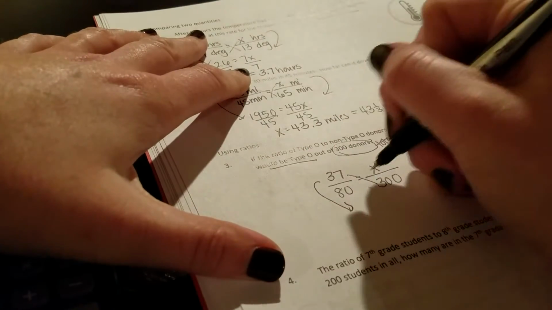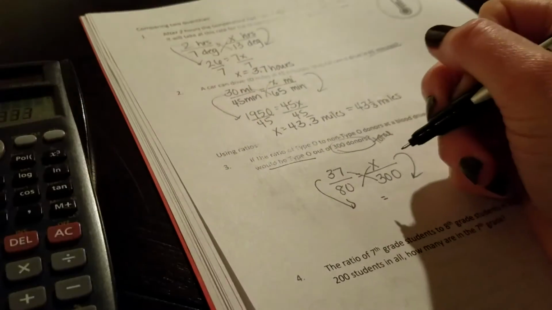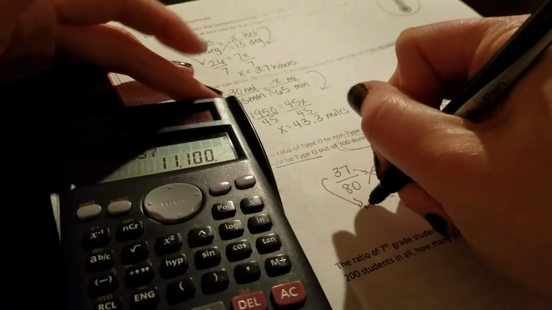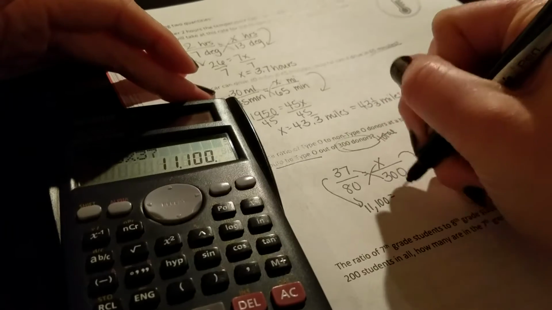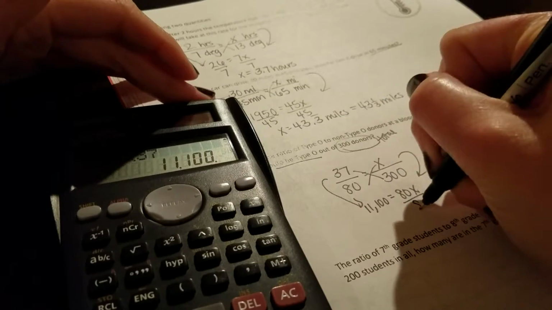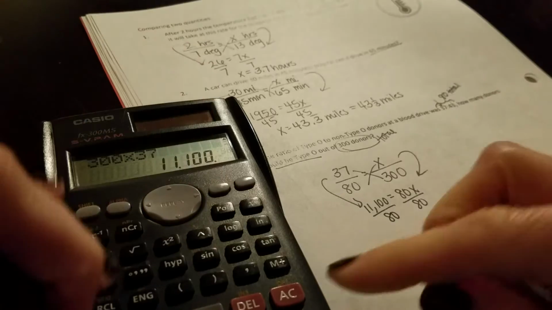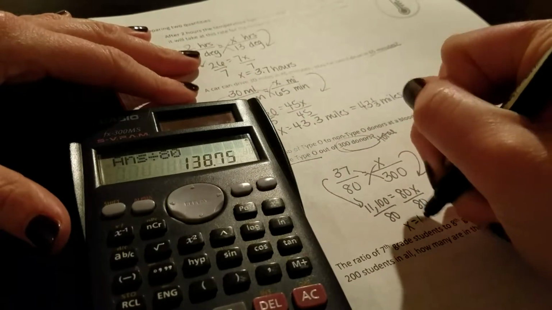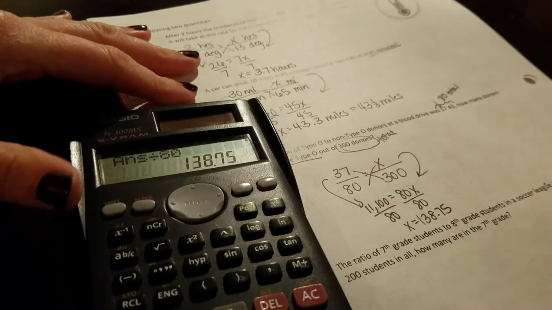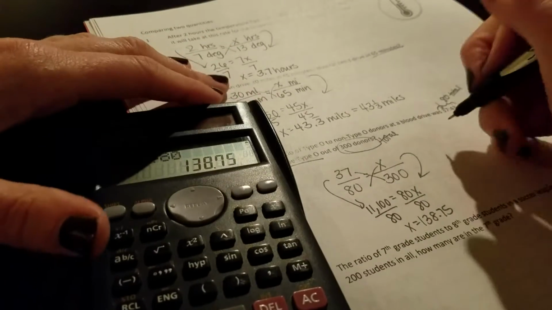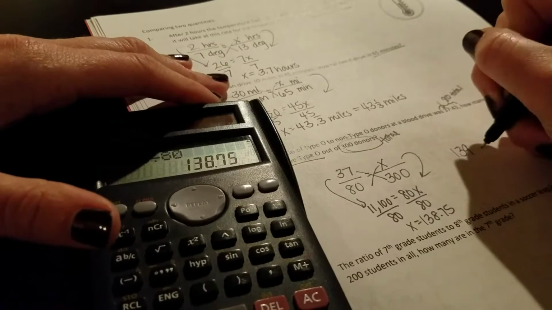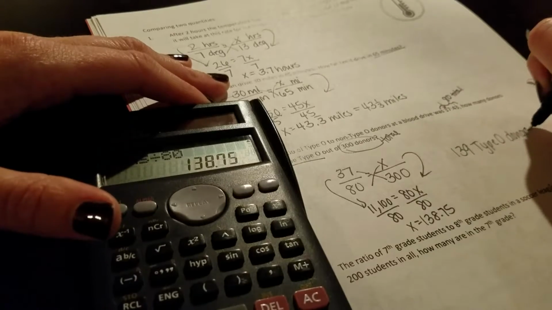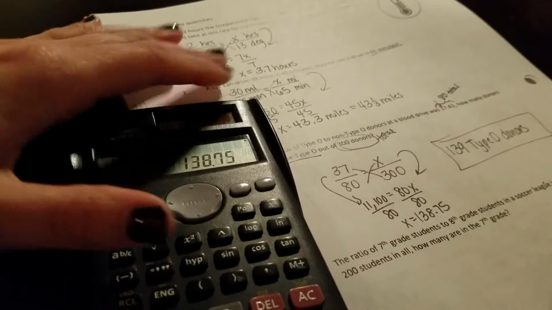So if you go ahead and use the heart method here, 300 times 37 is 11,100, which equals 80x. Divide by 80. And you're going to notice on the calculator, we get x equals 138.75. We're not going to have 0.75 of a person, so we're going to say that we have 139 type O donors. So we're going to round up there.